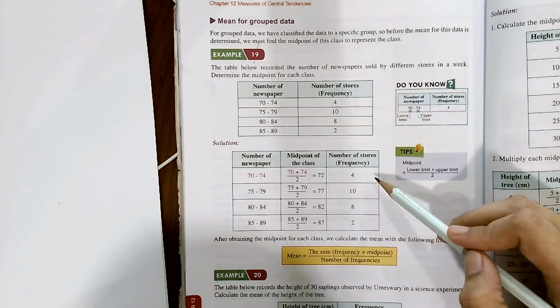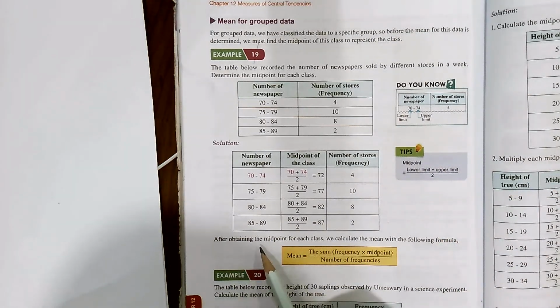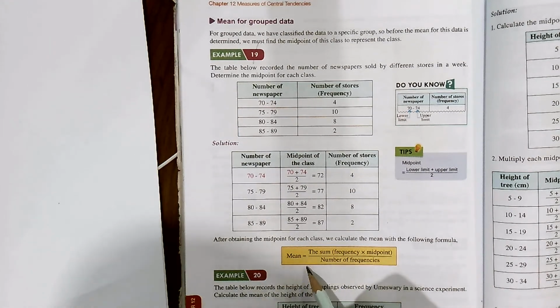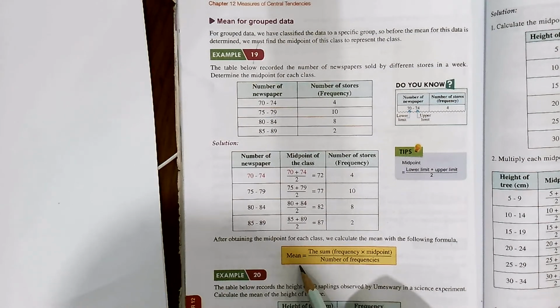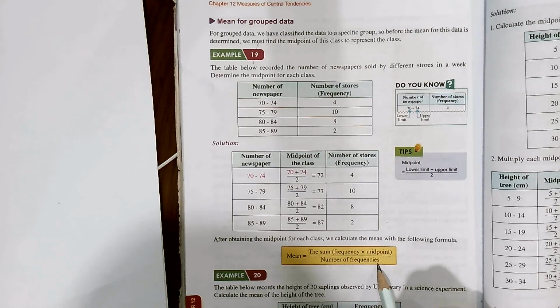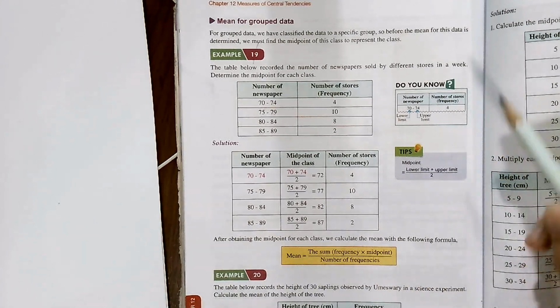Okay, and then after obtaining the midpoint for each class, we calculate the mean for the following formula. Okay, we can use this formula to determine the mean. Okay, formula dia adalah mean sama dengan the sum. Okay, the sum ni kita kena ambil sum of frequency times midpoint atau frequency multiply by midpoint. So, and then divided by number of frequency.